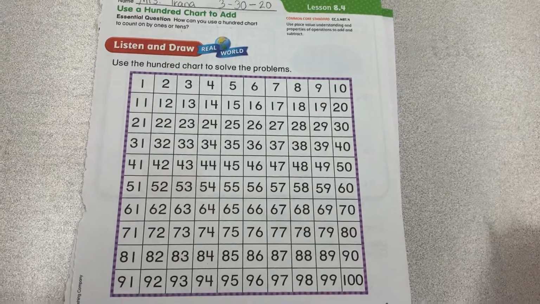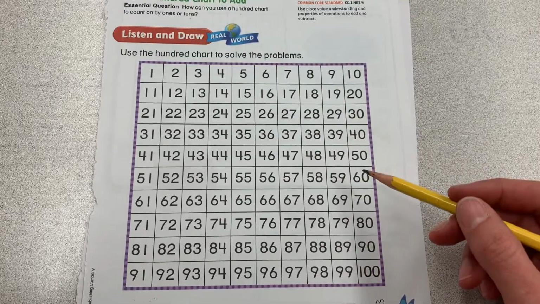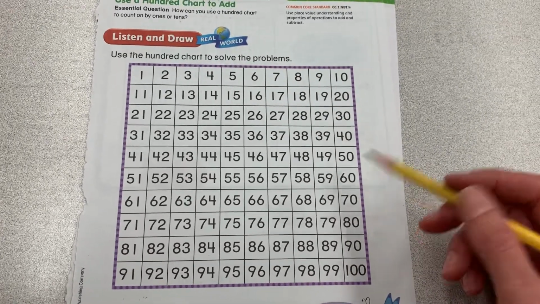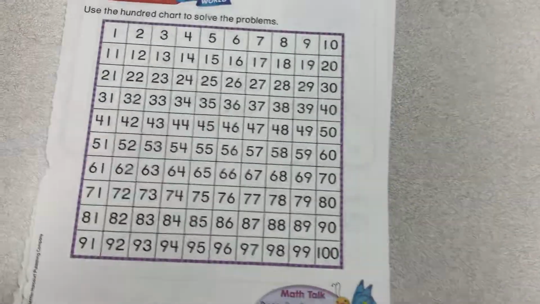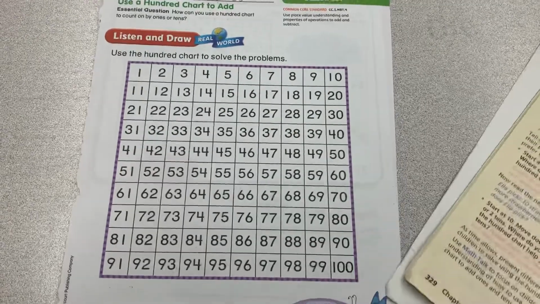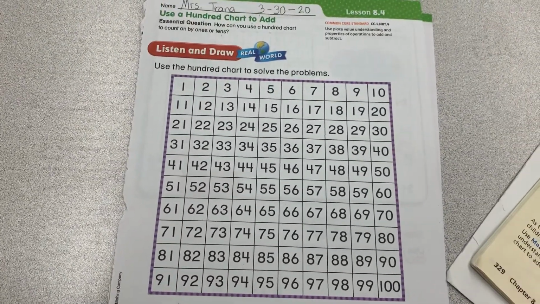All right. I'm going to read a story to you, and I want you to use your hundreds chart to find the answer. Are you ready, friends? All right. Let me get my teacher's stuff together here. The story sounds like this.